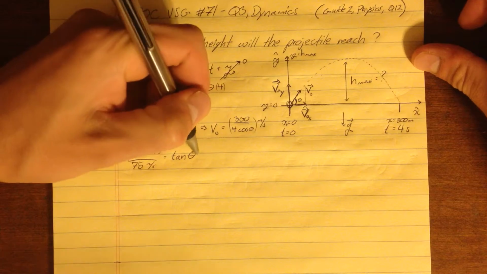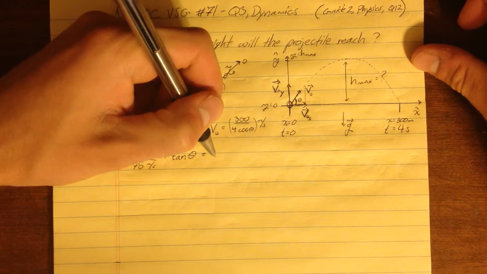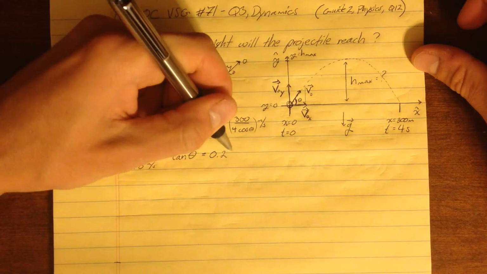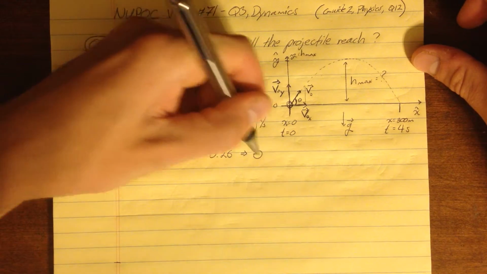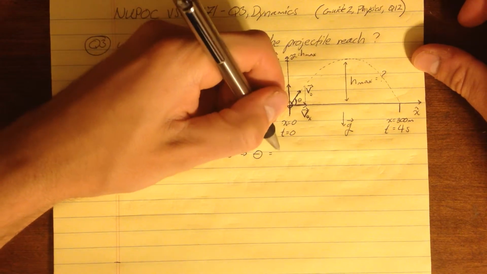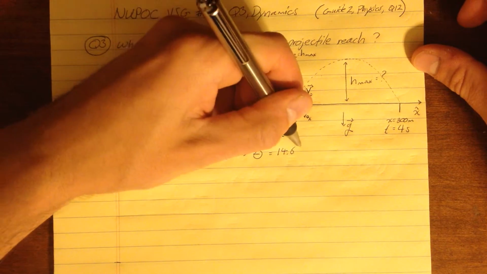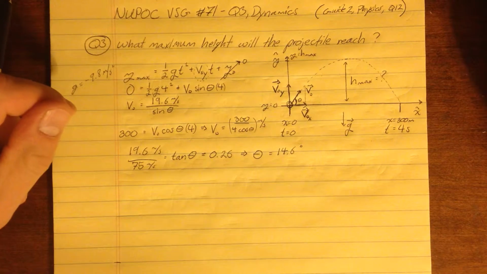Okay, so this is also equal to about 0.26, and when we take the arctan of 0.26, we find that theta equals about 14.6 degrees. Okay.